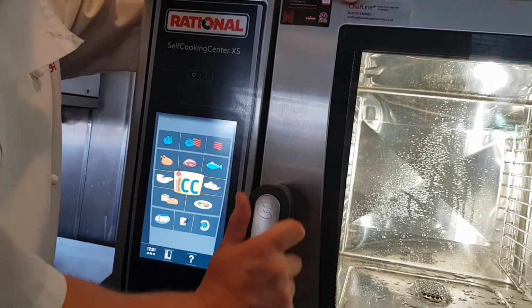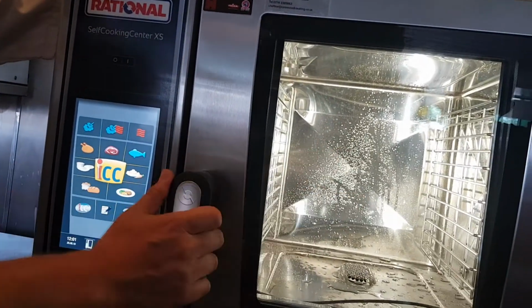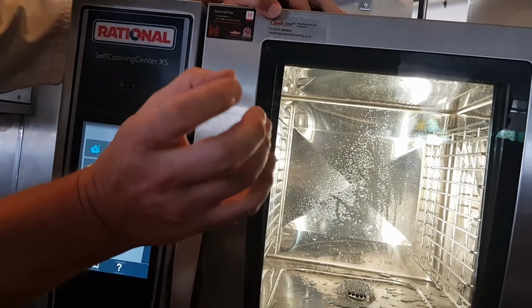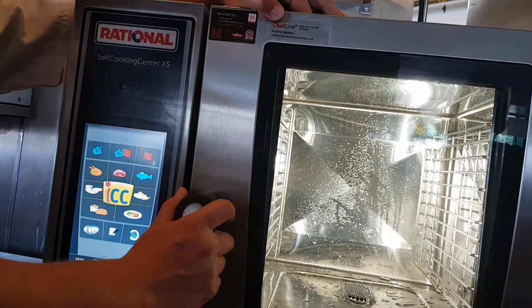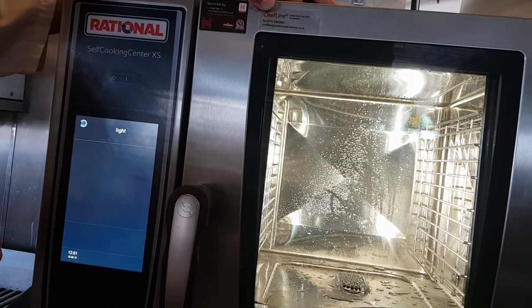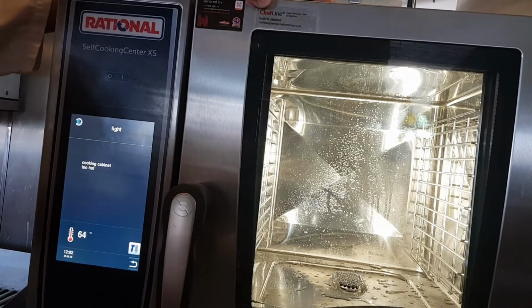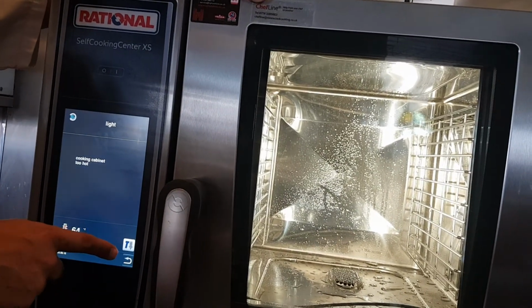If it's still above 50 degrees in the cooking cabinet, it won't let you start the clean. What we don't want you to do is put chemicals into something that's hot. So if it's too hot, when you press the process that you want, it'll tell you that it's too hot. The only button that you've got to press is a temperature down button.